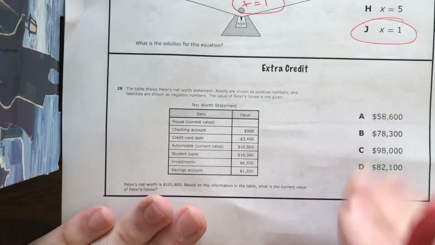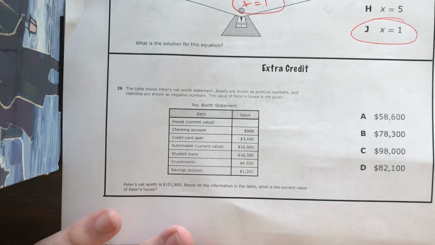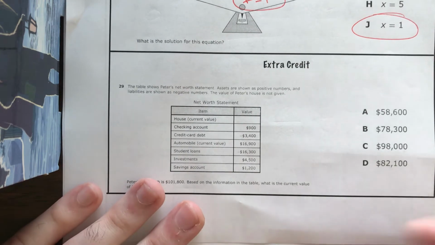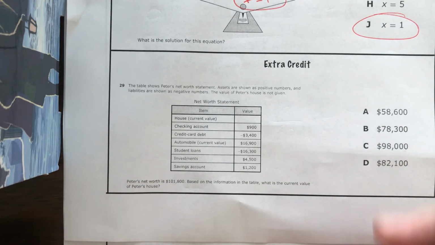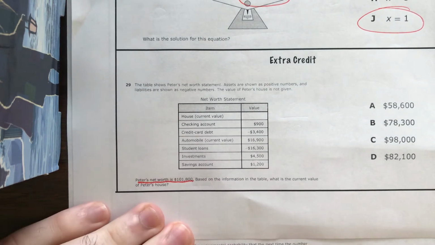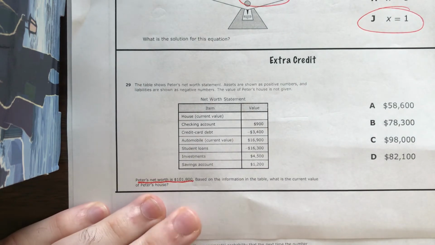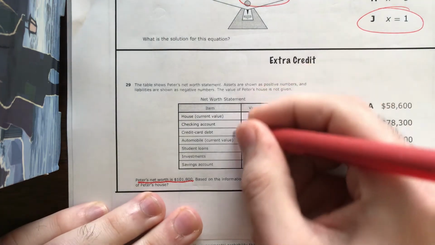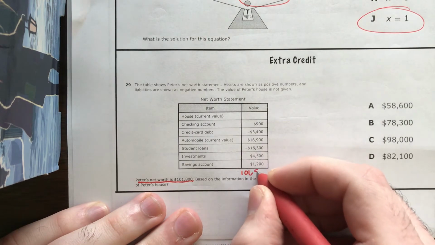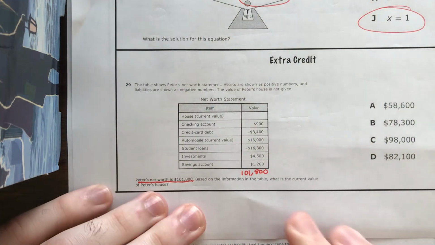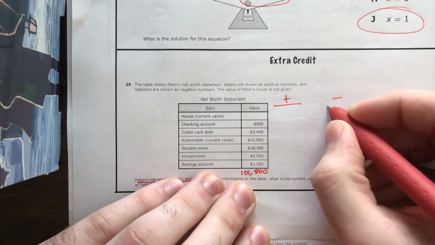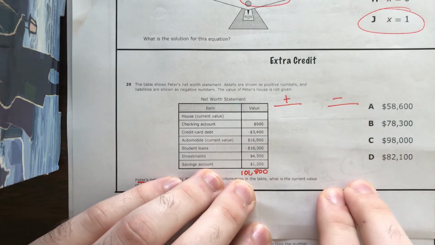And the extra credit. This one is one that, if I give you the option of using the calculator, I would definitely say use the calculator. This is a net worth statement. They tell us that the net worth of Peter is $101,800. So that means if I totaled all of this up, we get $101,800. What I need to do is add up the value of all my positives and add up the value of all my negatives and then subtract.